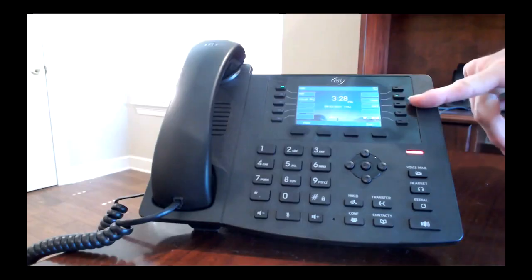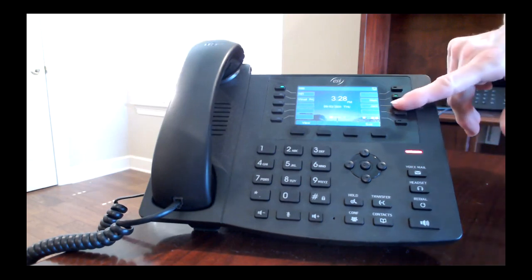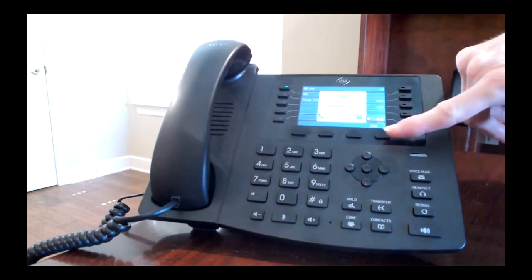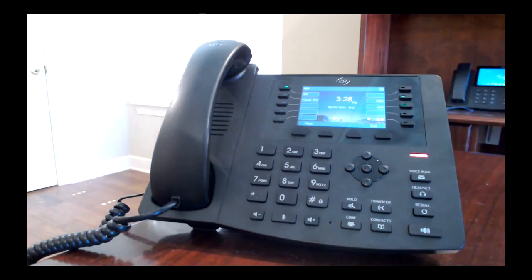So now I have a button for Jack. I can use that button to call Jack on intercom by pressing it. I can also see when he's on a call because it will go red. And I can use it for a one-touch transfer.